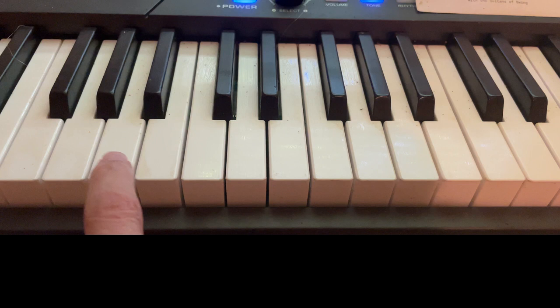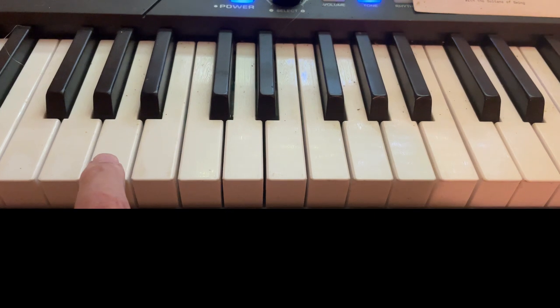The keys on a minor scale go key, tone, step, tone, tone, step, tone, tone. And going back, it's key, tone, tone, step, tone, tone, step, tone.